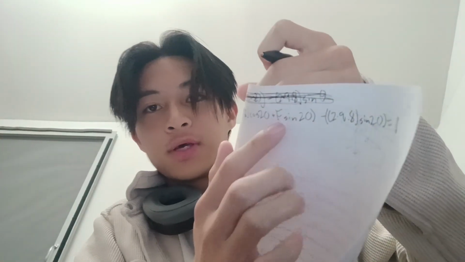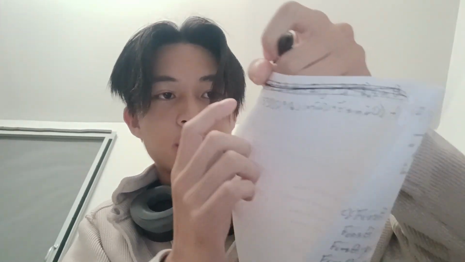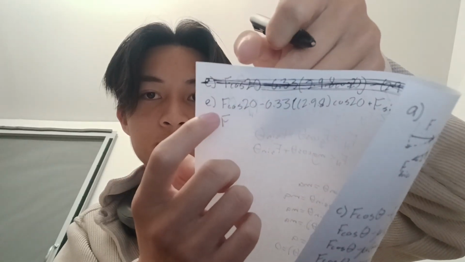And so what we can do is we can actually just multiply all of that stuff out to get the F here outside the parentheses, so we can combine it with this F here. And so we're going to have to do that with our calculator, actually.